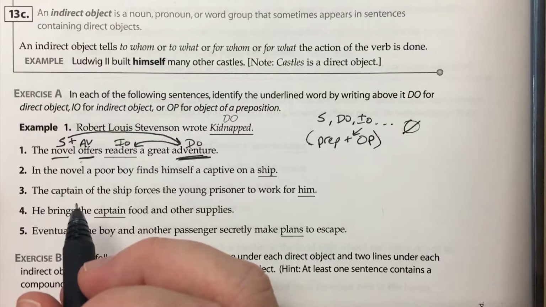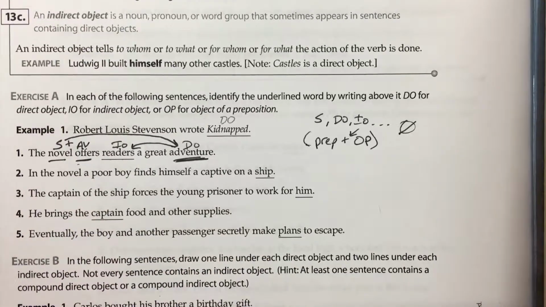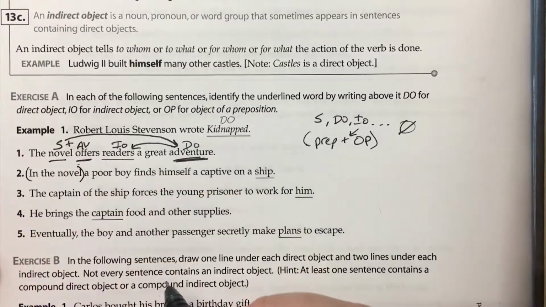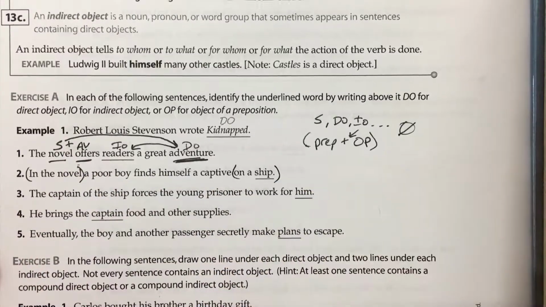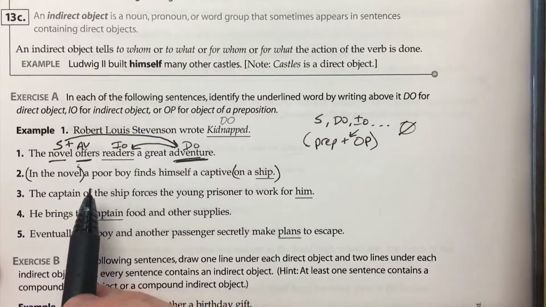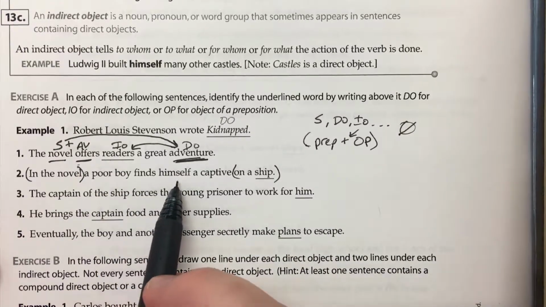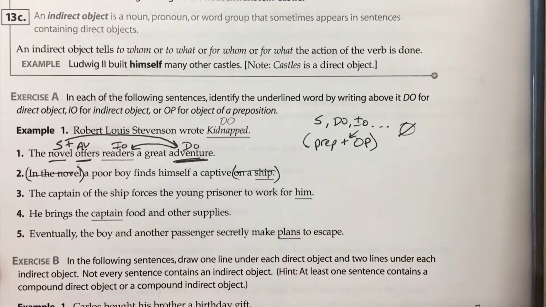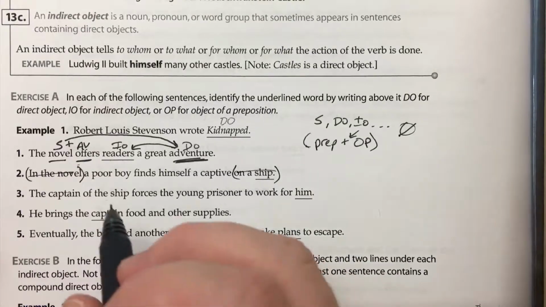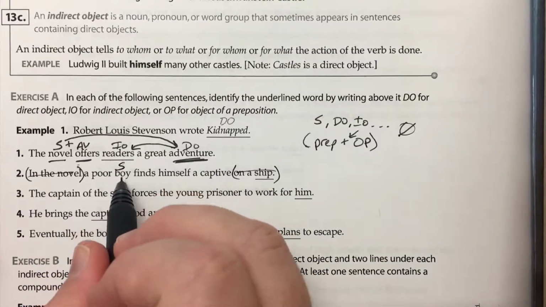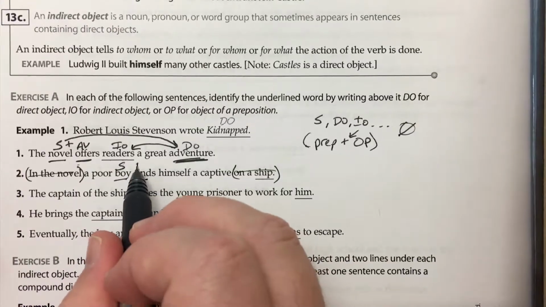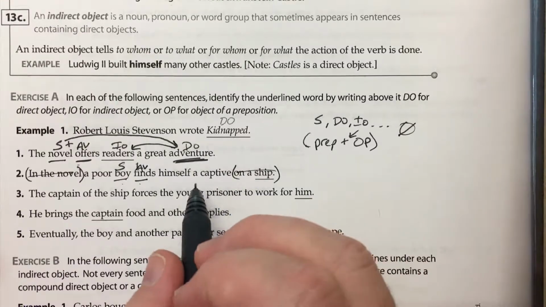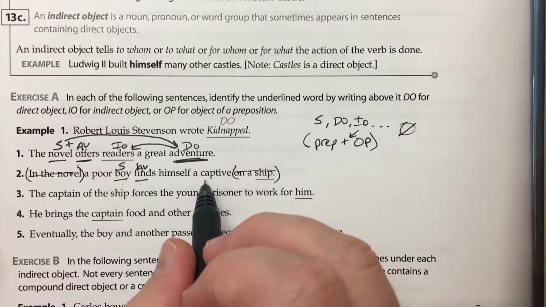If I go through and find the prepositional phrases, I've got in the novel, and I have on a ship. So look what we have left over. I've got a poor boy finds himself a captive. By eliminating these, I don't have to look inside there. I can find my subject, which would be a poor boy. There's my subject. Boy finds. There's my action verb. So the boy finds what? What does he find? He finds a captive.